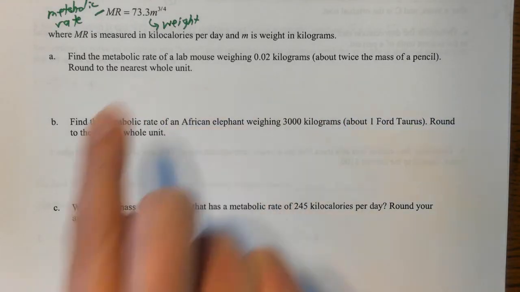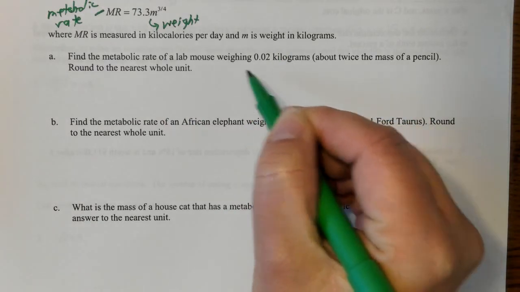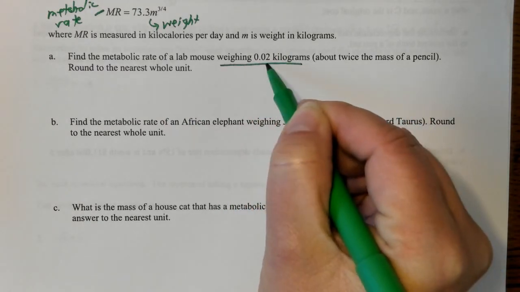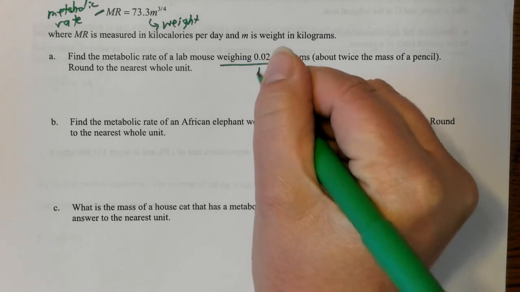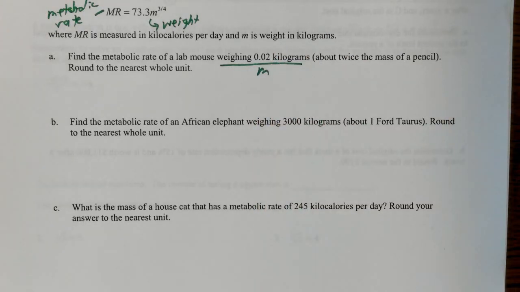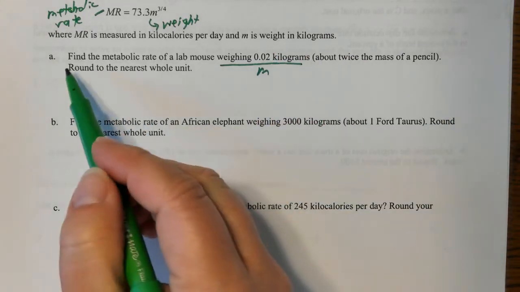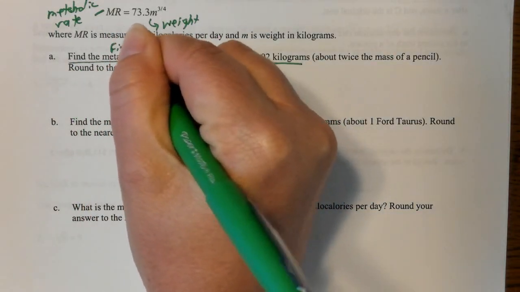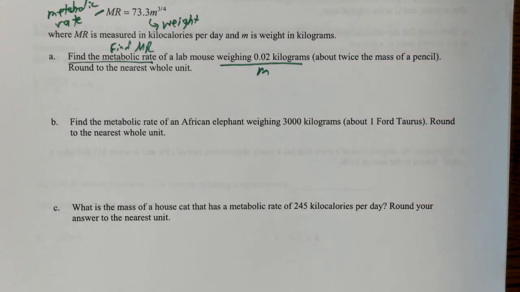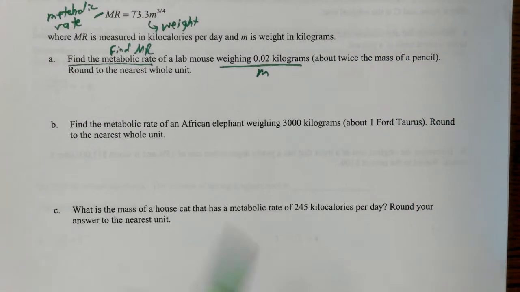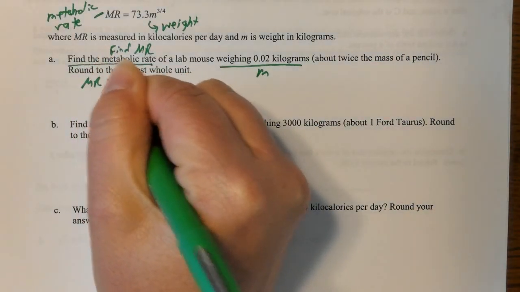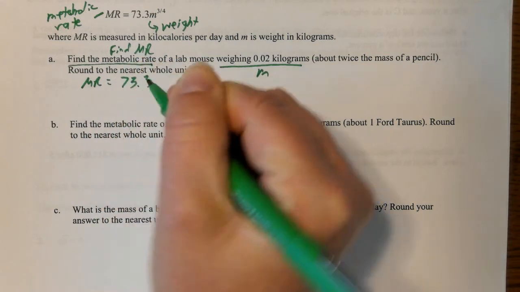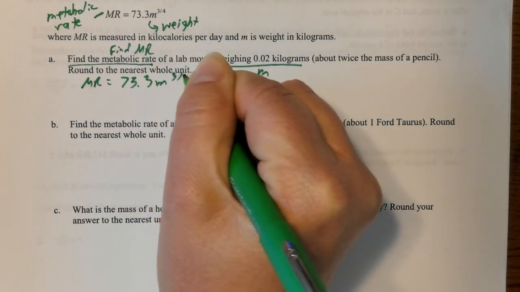We need to know that this weight, 0.02 kilograms, is a mass. We're going to put 0.02 in the place of M. It says find the metabolic rate, so we are going to find MR. They are not telling us MR, that's what we're finding. So we go to our equation: MR equals 73.3 M to the 3/4.